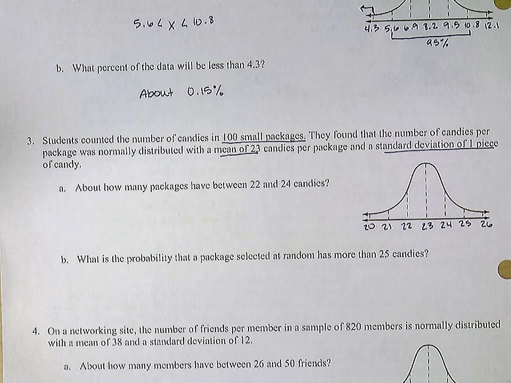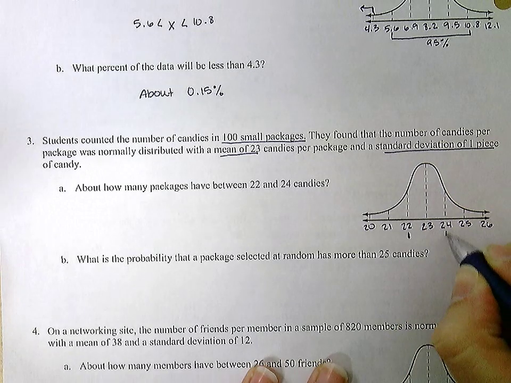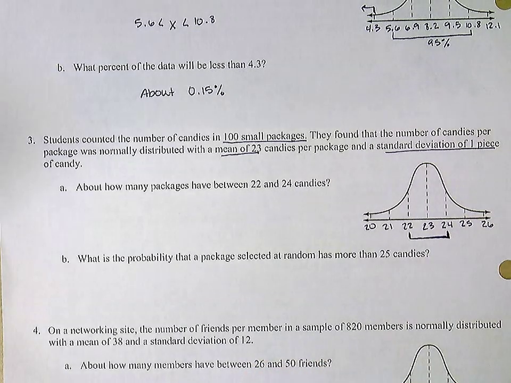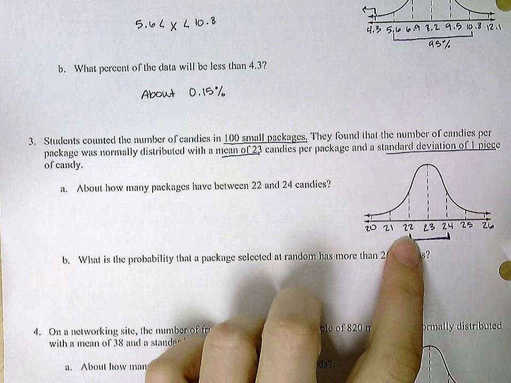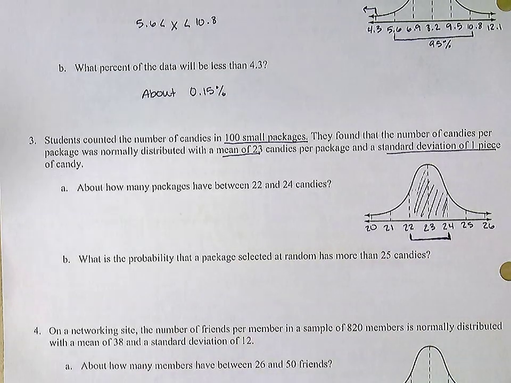So since we are looking for how many packages are between 22 and 24, right? How many total packages did they look at? 100, right? So this range that they're asking for, what is this range right here in your normal distribution curve?